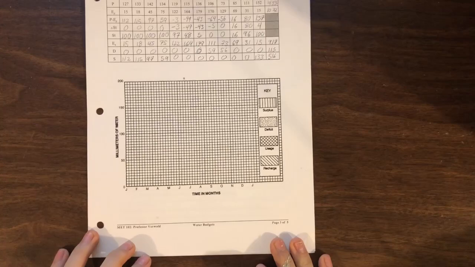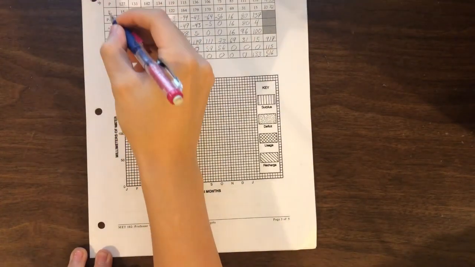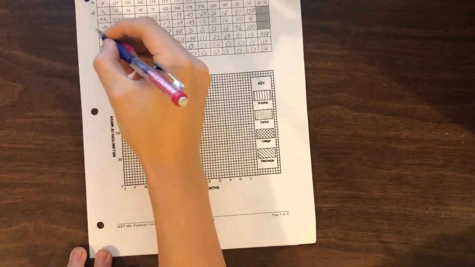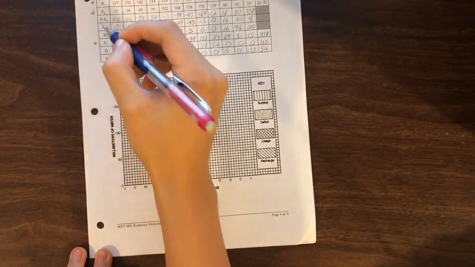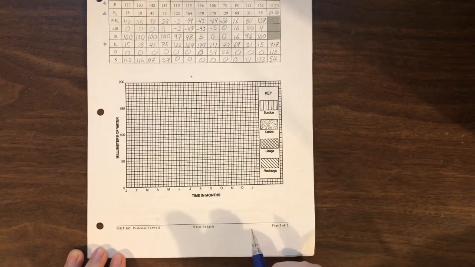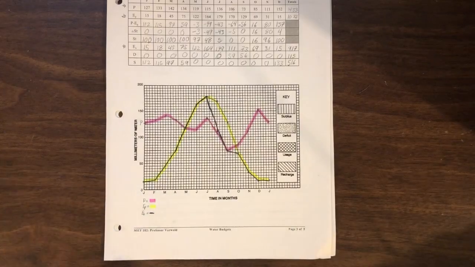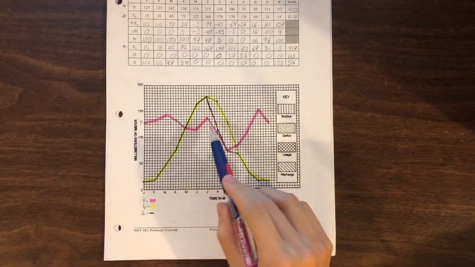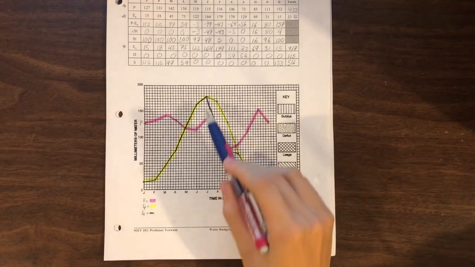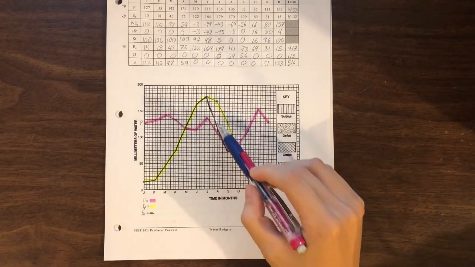So now let's go on to the graph. We are required to graph the precipitation, predicted evaporation, and actual evaporation on this plot right here. So I will go and plot those, and then we'll come back later to fill in the gaps. Alright, now you see I have graphed the 3 values here. We have precipitation in pink, the predicted evaporation in yellow, and the actual evaporation in Sharpie black right here.